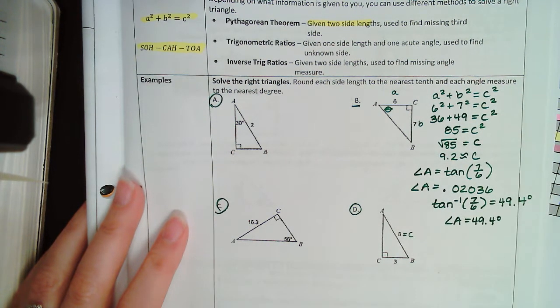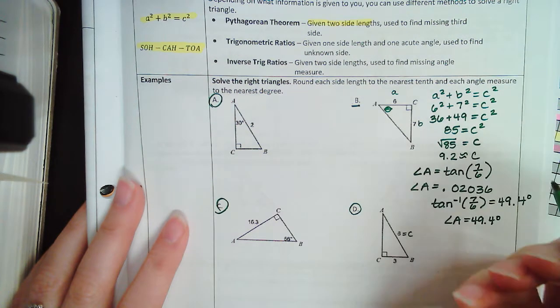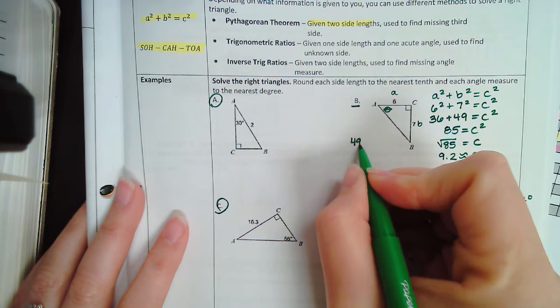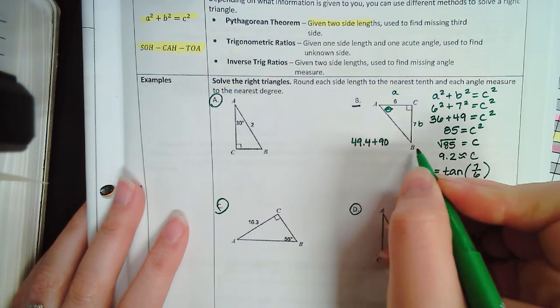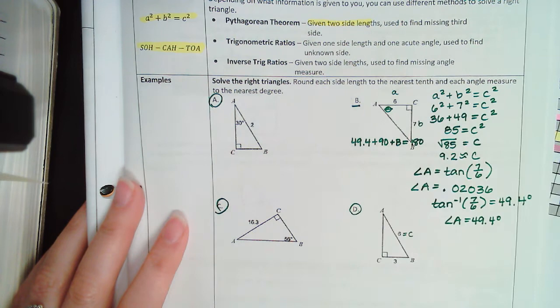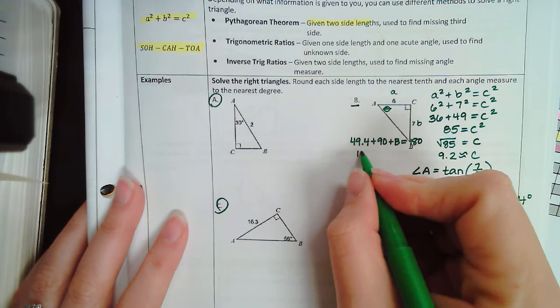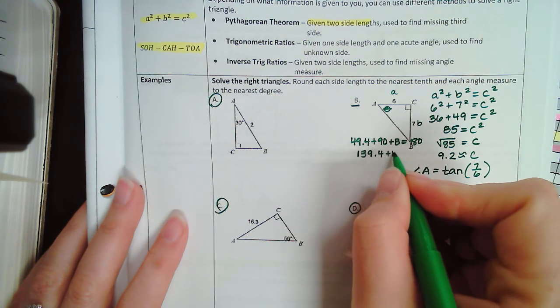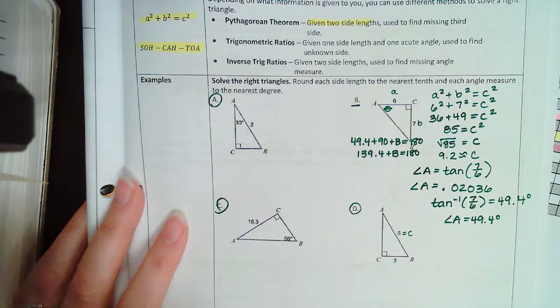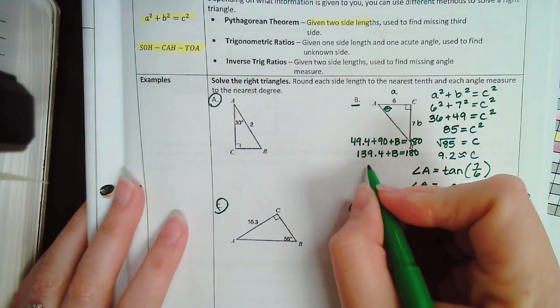Now for angle B, you could do the same thing that I just did, or you can remember that all 3 angles of a triangle add to be 180 degrees. So I know that 49.4 plus 90 plus angle B would equal 180, okay? So if I added 49.4 plus 90, I'm going to get 139.4. And then I can take 180 minus 139.4 to give me 40.6.